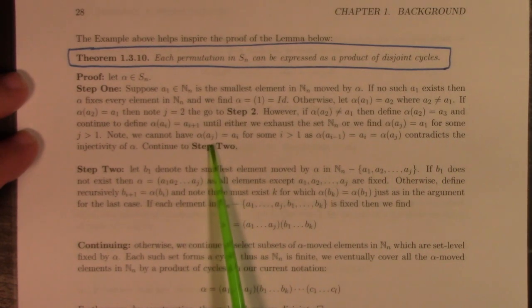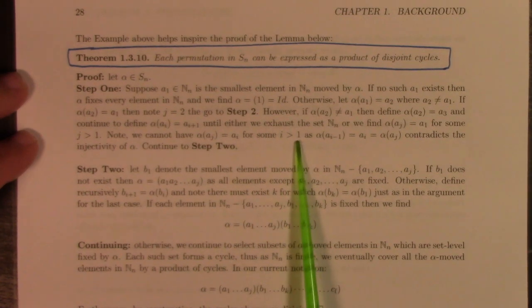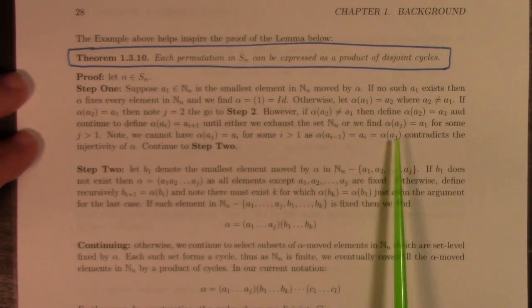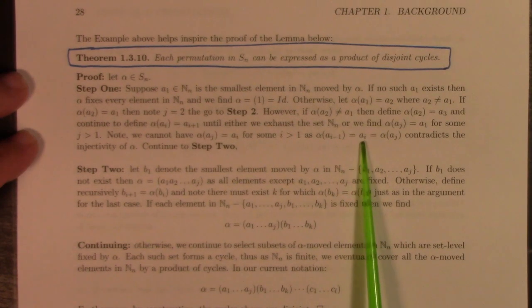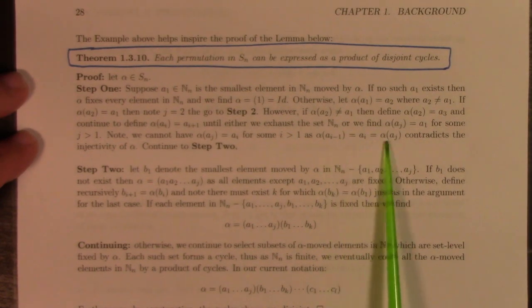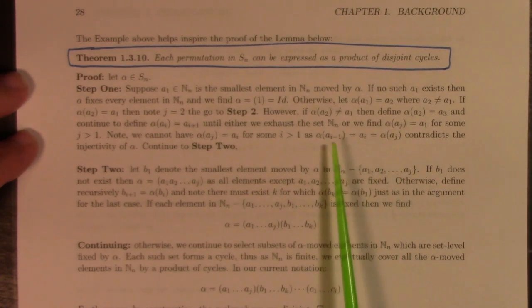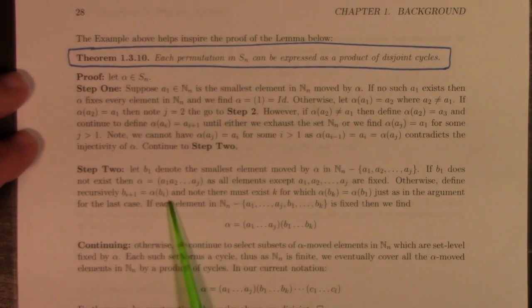Notice that we cannot have a_j equal to a_i for some i greater than 1, because that would imply that a_j maps to a_i and a_{i-1} maps to a_i, and that contradicts the fact that alpha is a bijection, which means that it's 1 to 1, right? So then that moves us on to step 2.